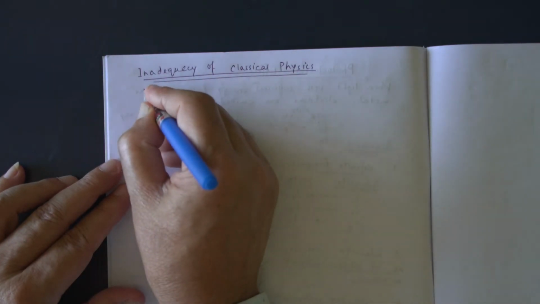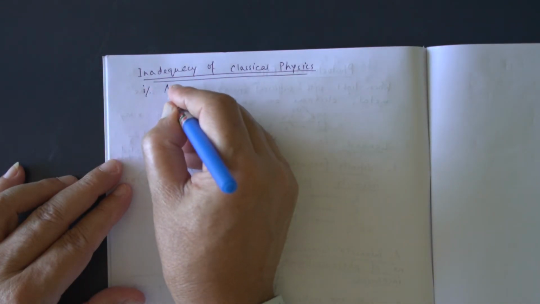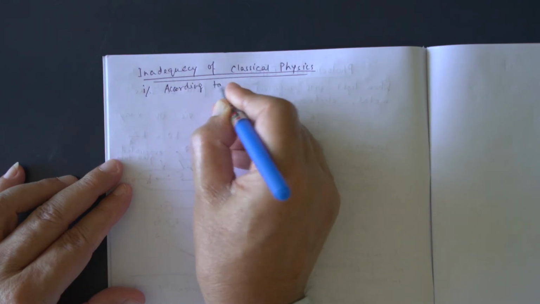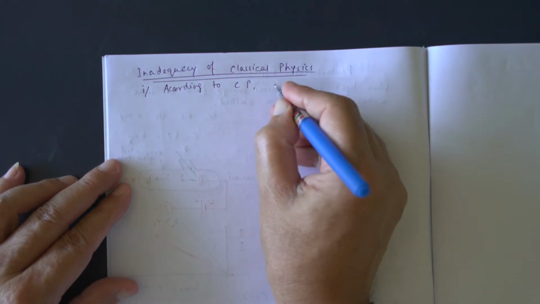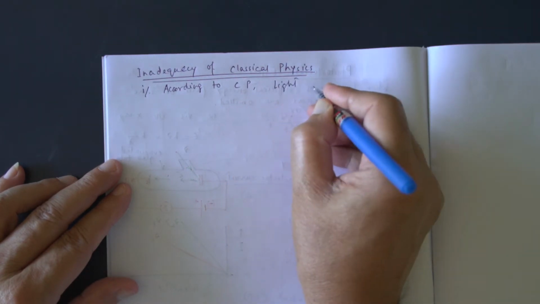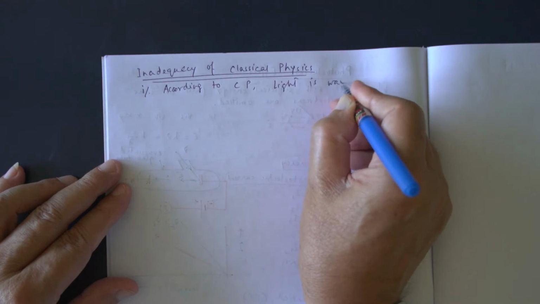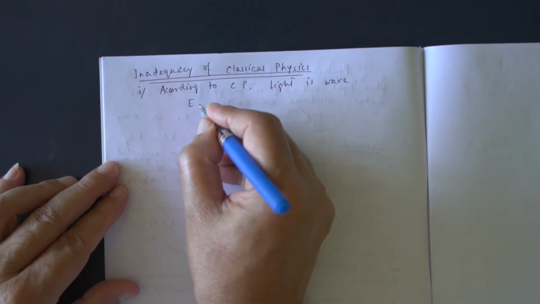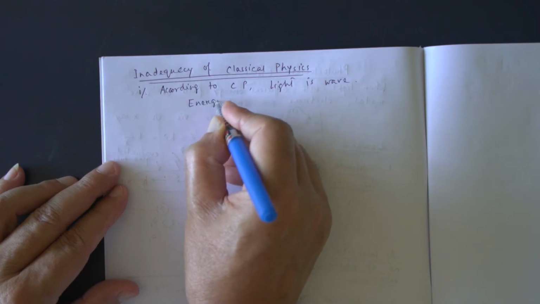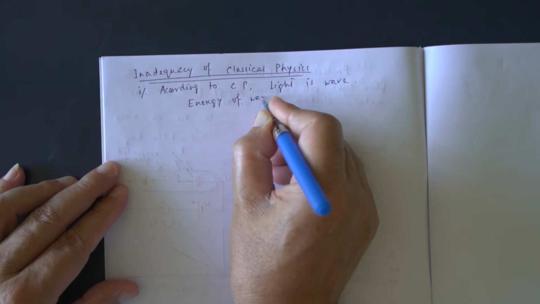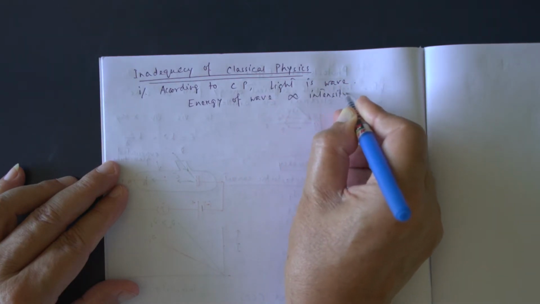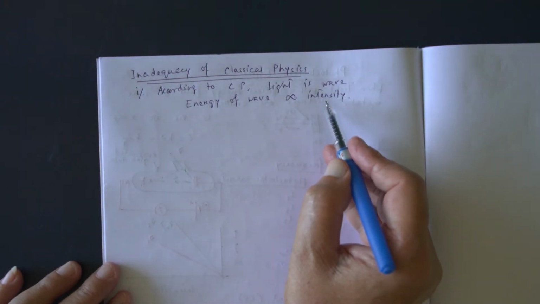Number one: according to classical physics, light is a wave, and the energy of a wave is proportional to intensity. Energy is proportional to intensity.